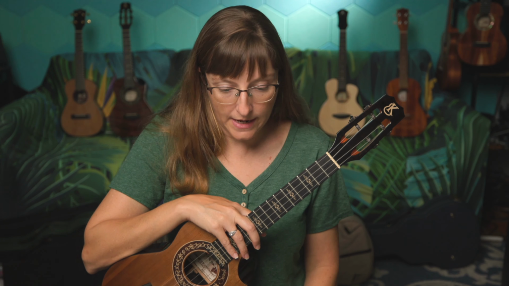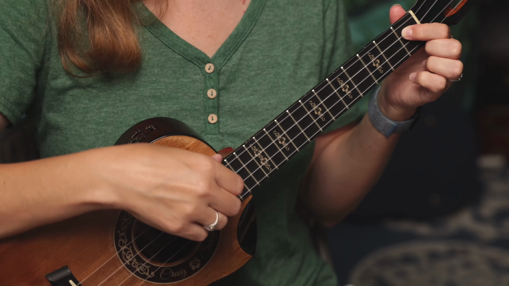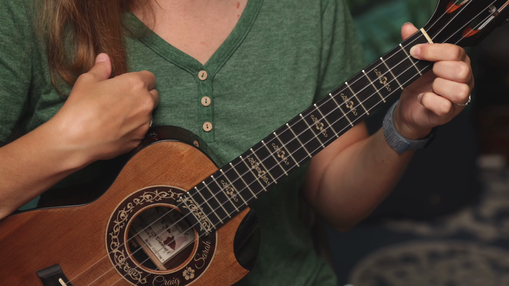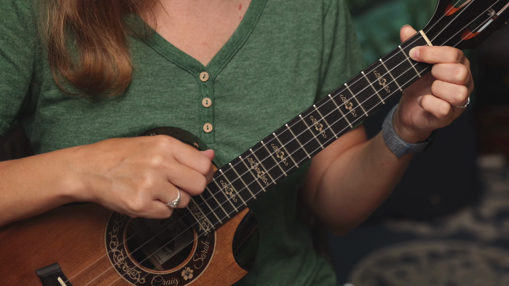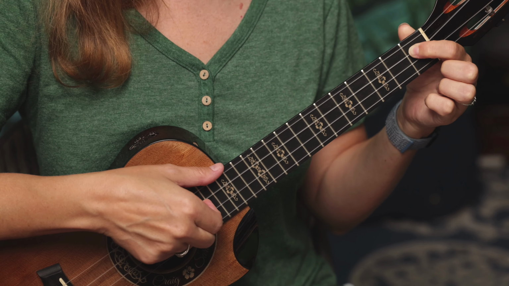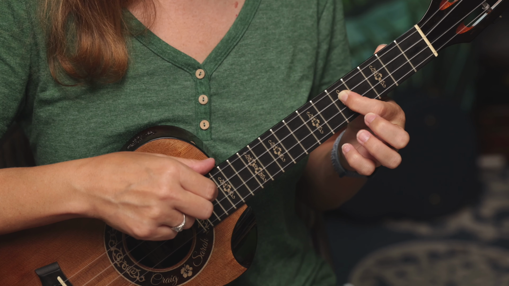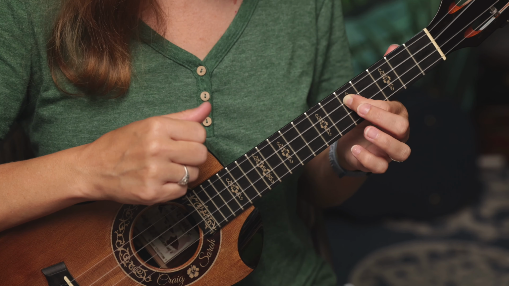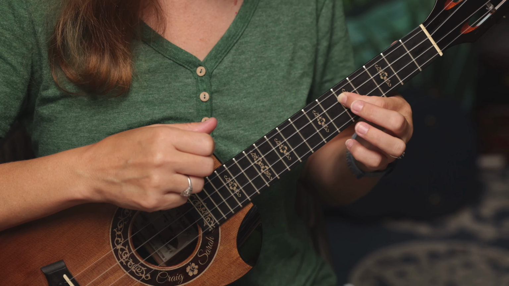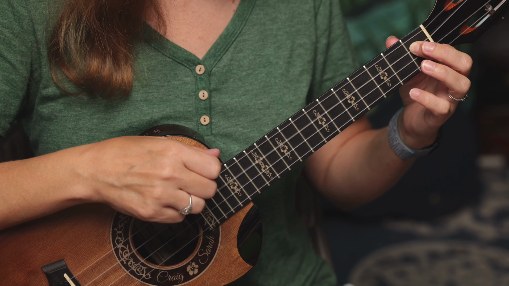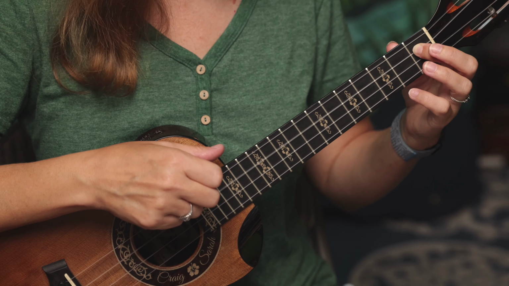One symbol that you'll see is a diagonal line with an S over it. This is saying to slide. So in the case of my tablature, what I have done is I have got my 1st fret on my C string, and I'm supposed to slide to the 5th fret. So that for me is you pluck, slide, pluck, slide. That was a bad slide, but like that.